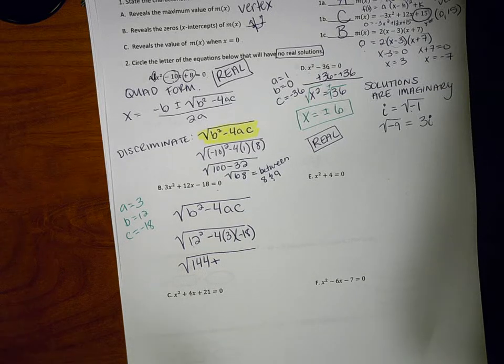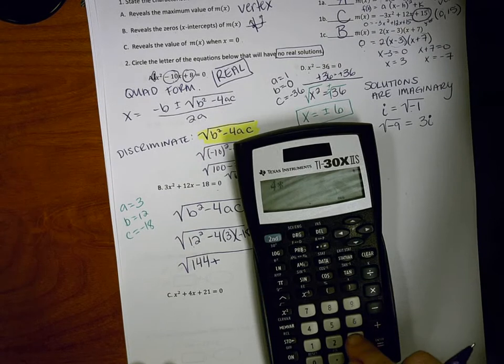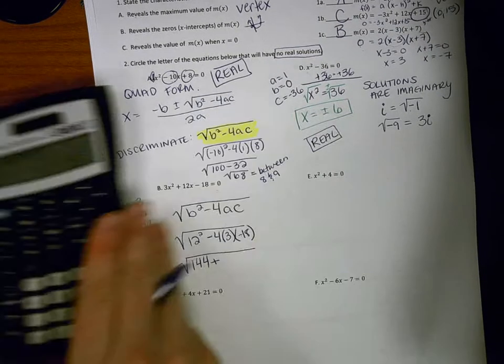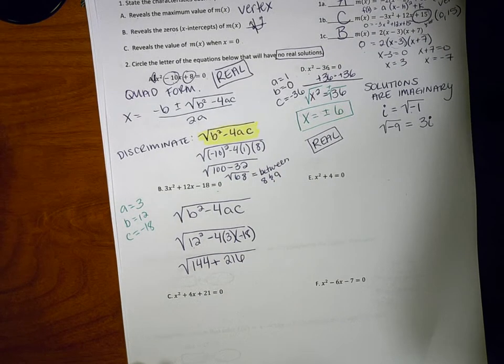I'm going to take 4 and multiply by 3 and by 18. I can do it all at one time. I get 216. And because I'm adding, I'm going to get a positive number no matter what.